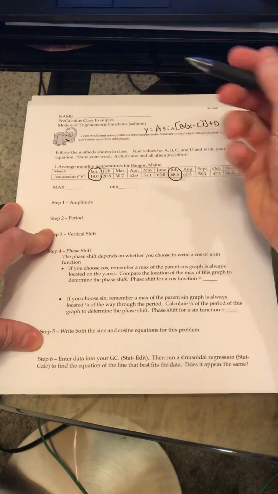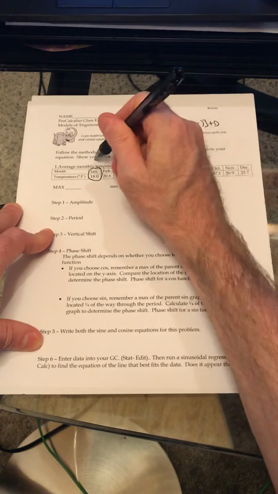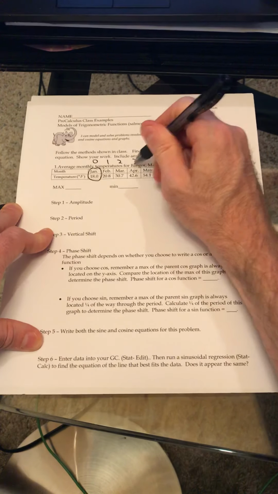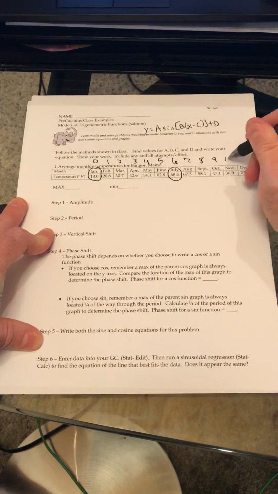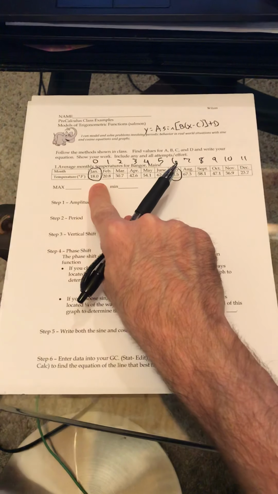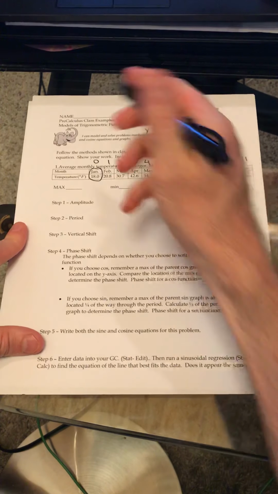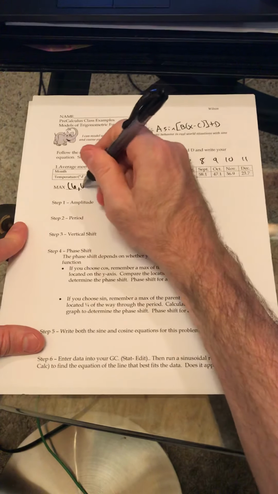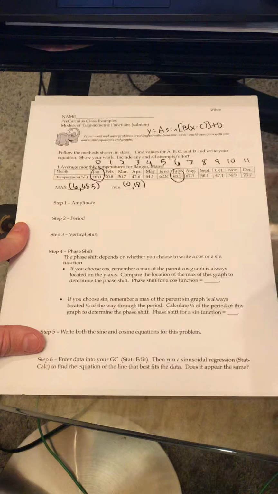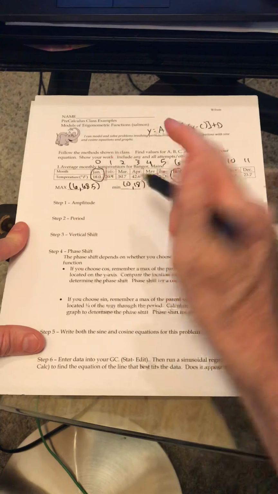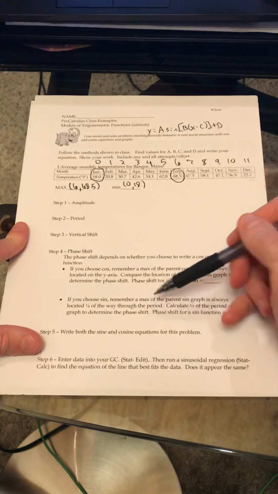If we were to graph, we would probably graph January on the y-axis. So, just for ease of calculating, instead of saying January is month 1, we're going to say it's month 0. You could certainly do this as month 1. It wouldn't be wrong. So, the maximum occurs at (6, 68.5) and the minimum at (0, 18). These two points we will use to find basically the amplitude, the period, the vertical shift, and your phase shift.